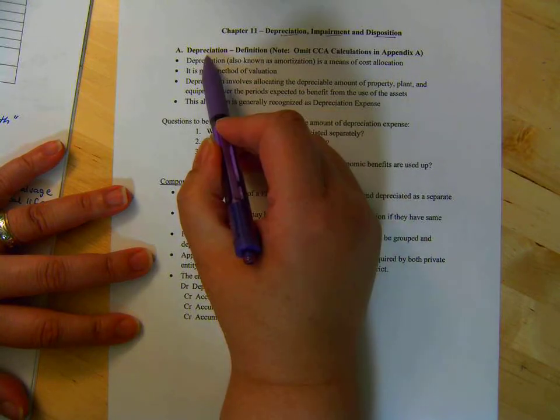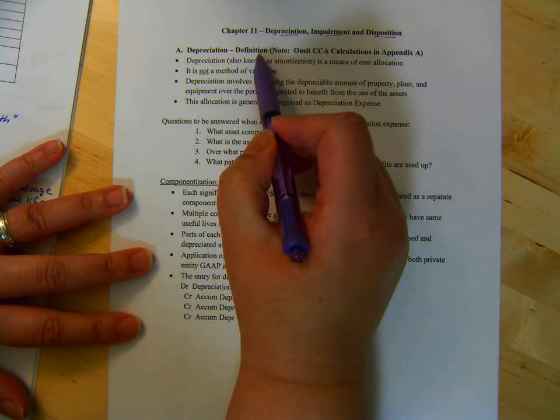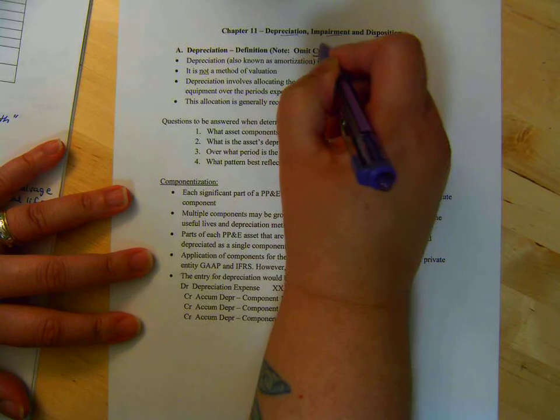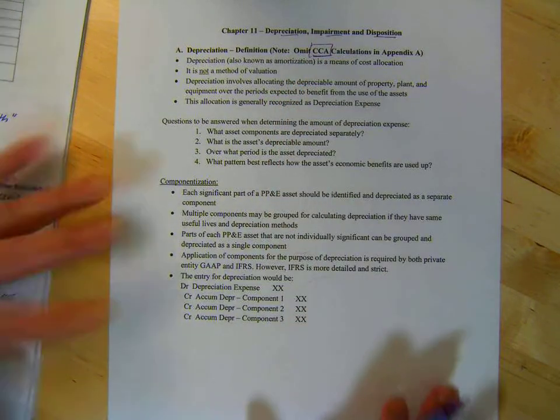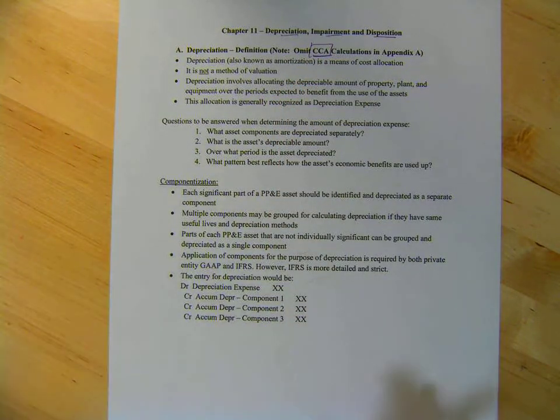So, depreciation, the definition, also CCA calculations, I'm going to leave for tax, where you can do that, and we're not going to worry about it in this course.